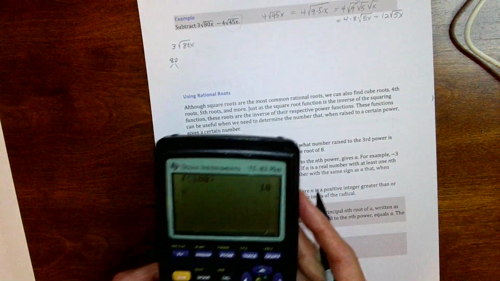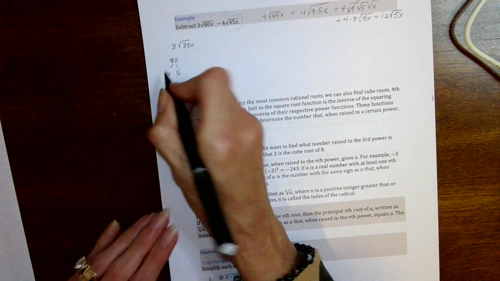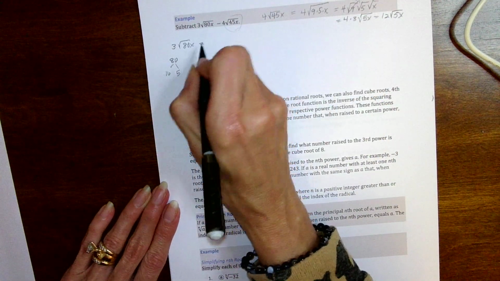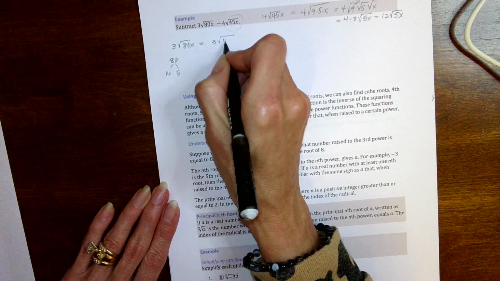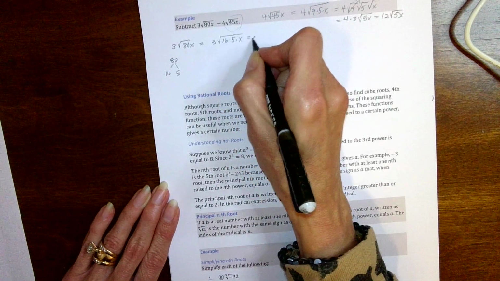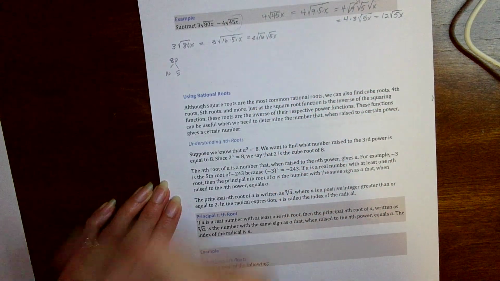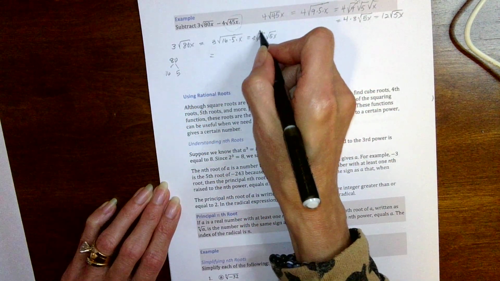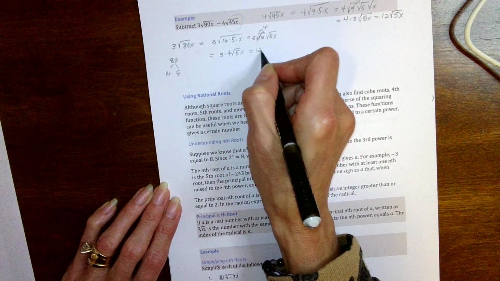If I divide 80 by 5, that gives me 16. So that's 16 times 5, and 16 is a perfect square. So I have 3 times the square root of 16 times 5 times x, which is 3 times the square root of 16 times the square root of 5x. I'm just going to leave 5 and x together because I know they're not going to come out. And so this becomes 3 times 4 square roots of 5x, or 12 square roots of 5x.